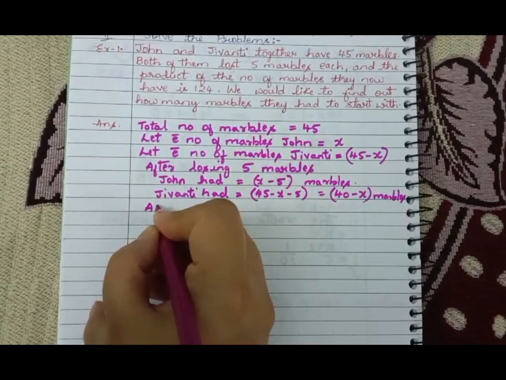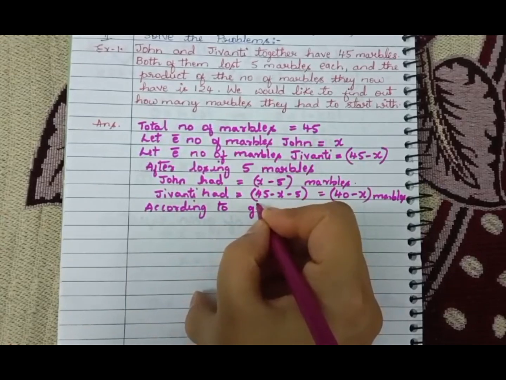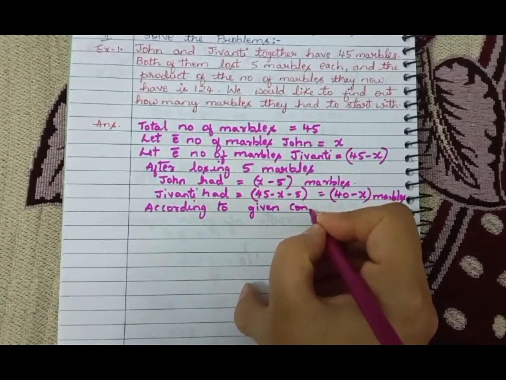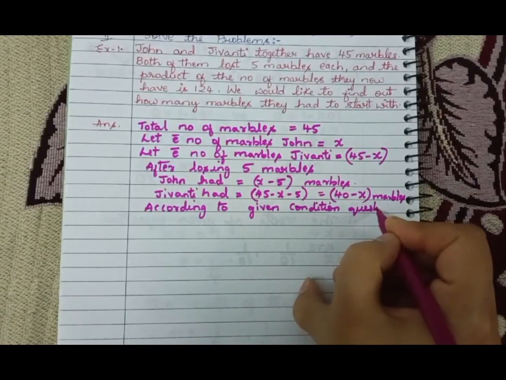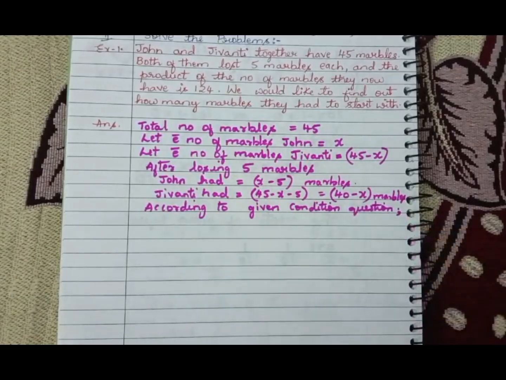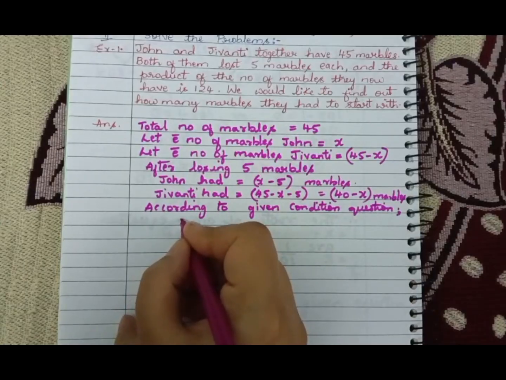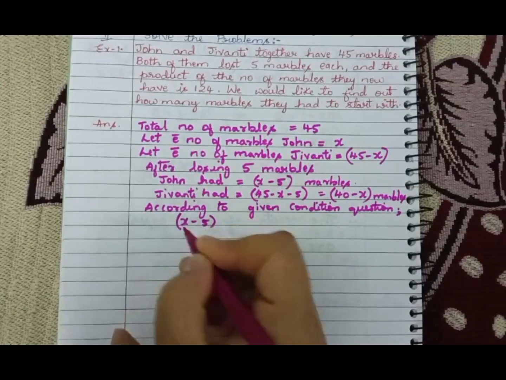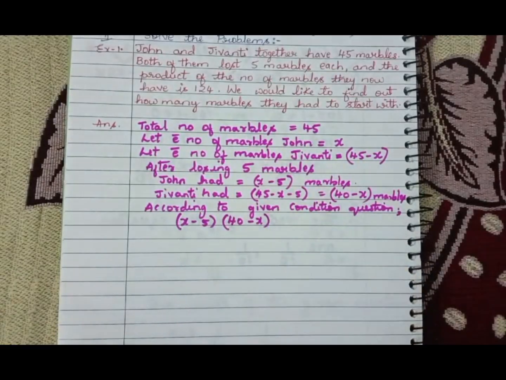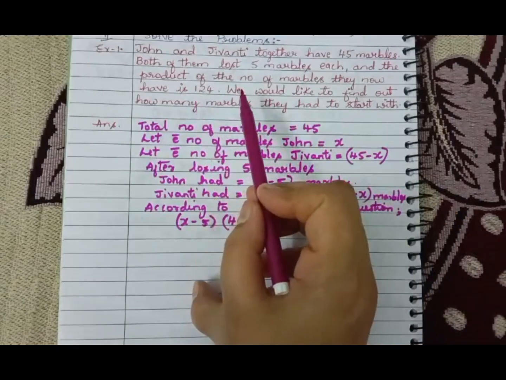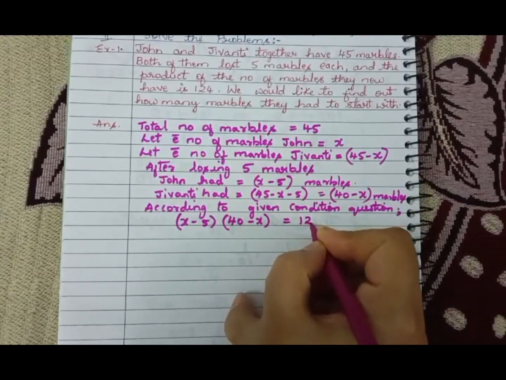Now according to the given condition in the question, that is x minus 5 of 40 minus x, and in the question we have the product of the number of marbles they now have is 124, that is equal to 124.